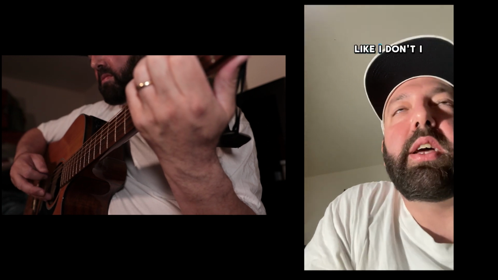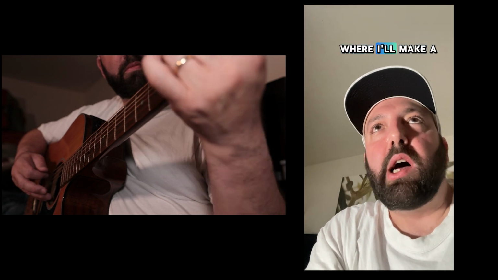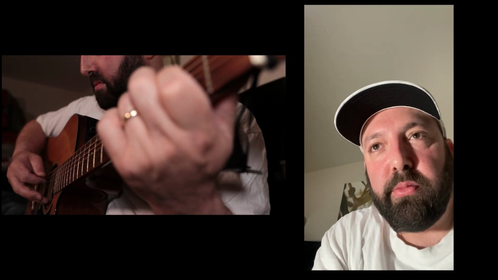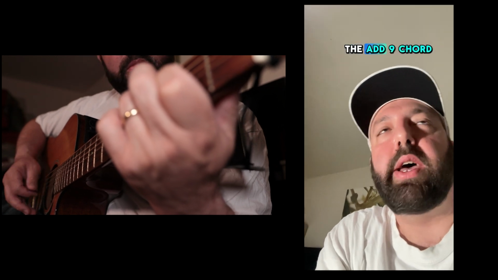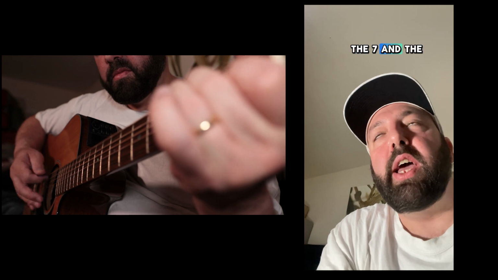Or like, for example, I don't know. In that context, I'm not hearing it in my head right now. But what I'm saying is that there will be times where I'll make a decision that I like how the chord sounds when I drop the major third out of the chord. I just want to hear the 1, the 5, and the 7. Or I want to do the add 9 chord. I want to do the 1, the 3, the 5, the 7, and the 9.